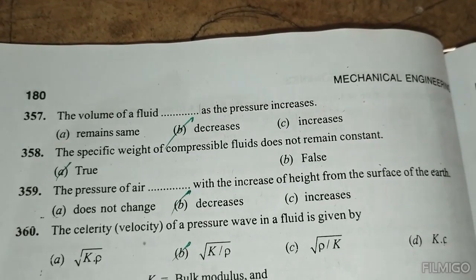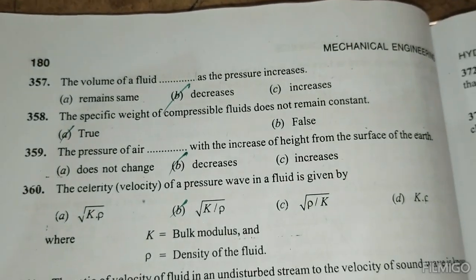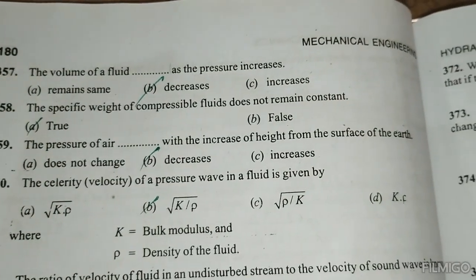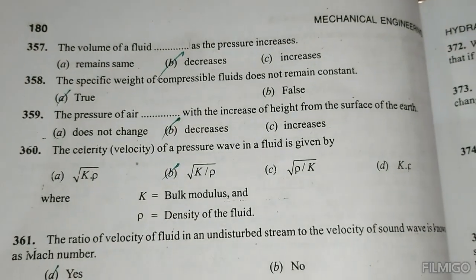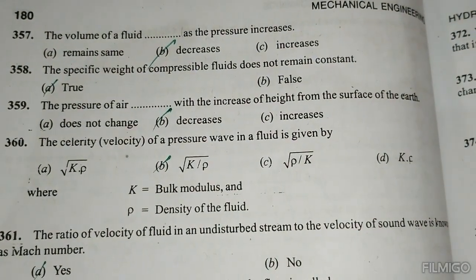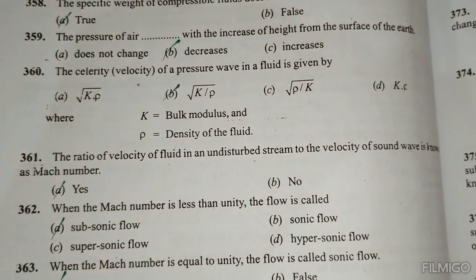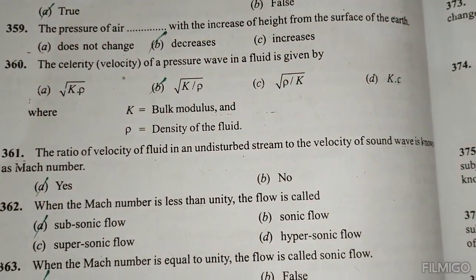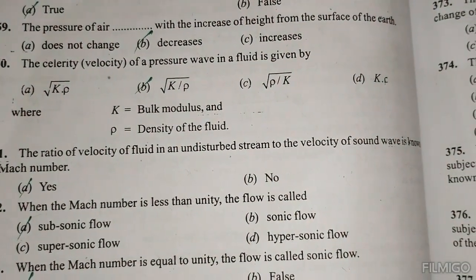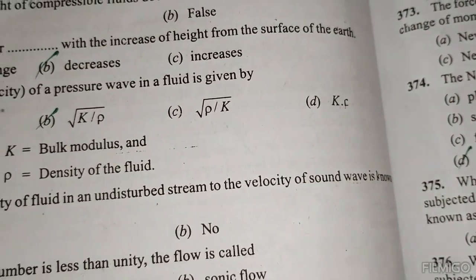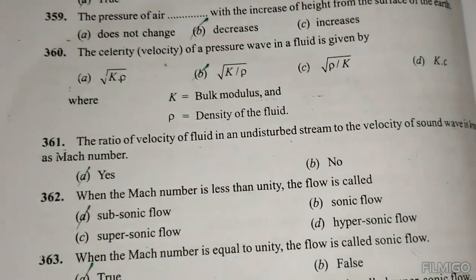The specific weight of a compressible fluid does not remain constant. True. The pressure of air increases with the increase in height from the surface of the earth. The celerity of a pressure wave in a fluid is given by root of K by rho. The ratio of the velocity of fluid in an undisturbed stream to the velocity of the sound wave is known as Mach number.